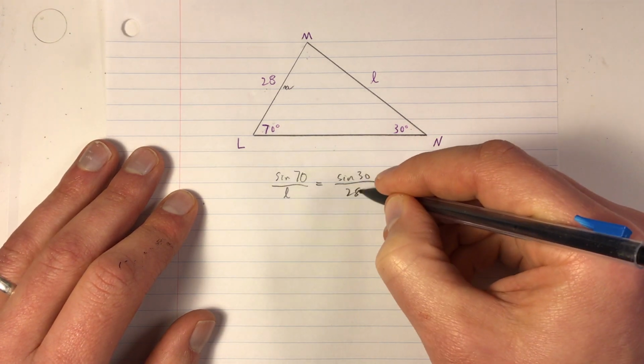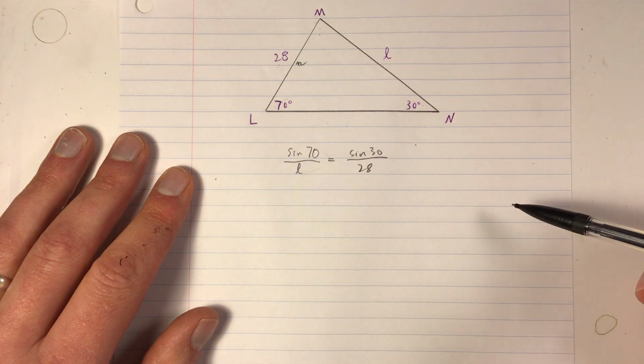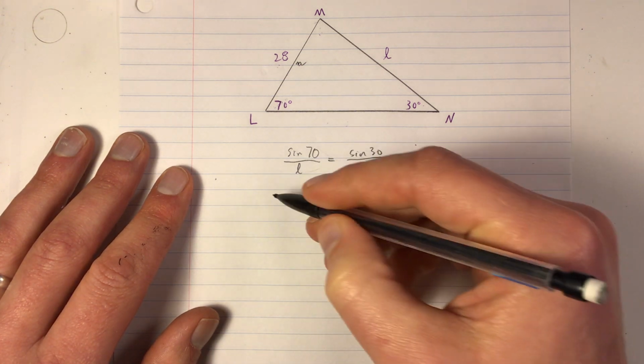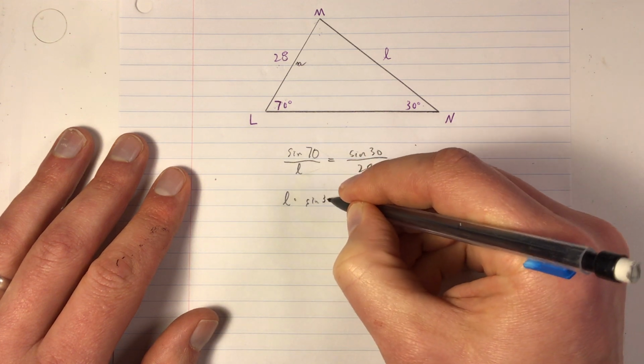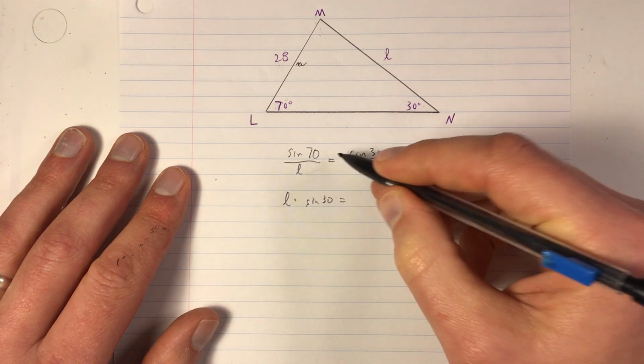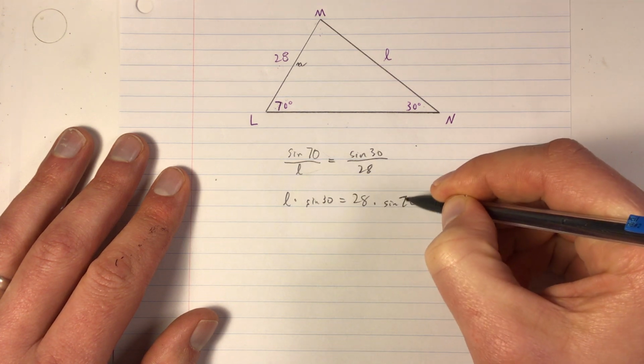And now, you can just cross multiply from here. Cross multiply, so you're going to get L times the sine of 30 is equal to 28 times the sine of 70.